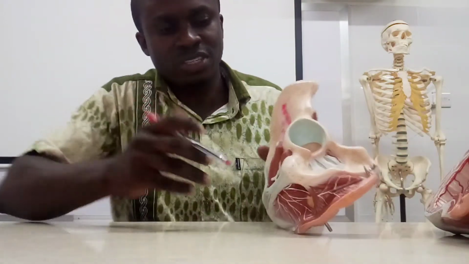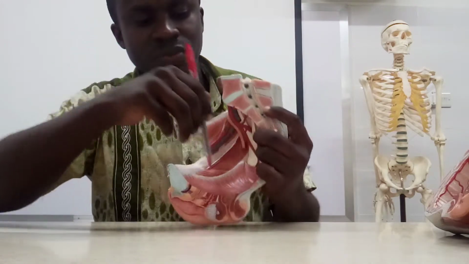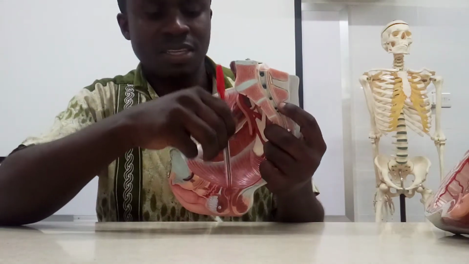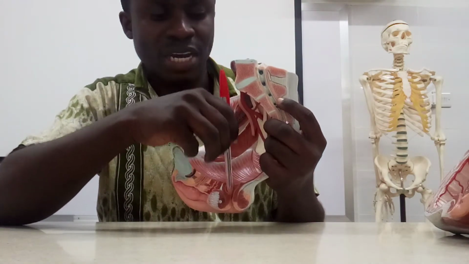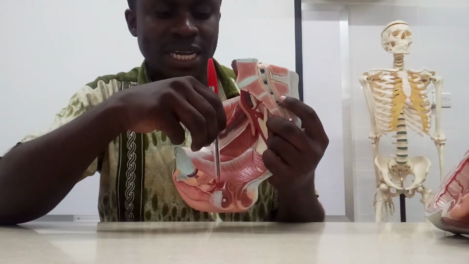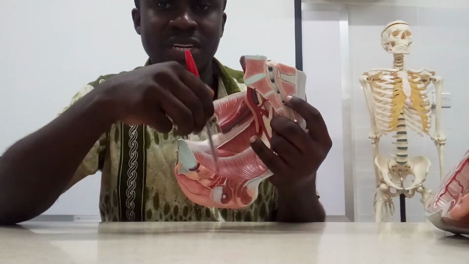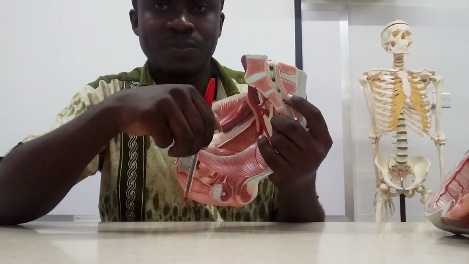So for simplicity's sake, we've seen this. Now I'm saying that the anal canal, for that matter the rectum continuous with the anal canal, the vagina, and the urethra are able to move from the pelvic region and enter the perineum.